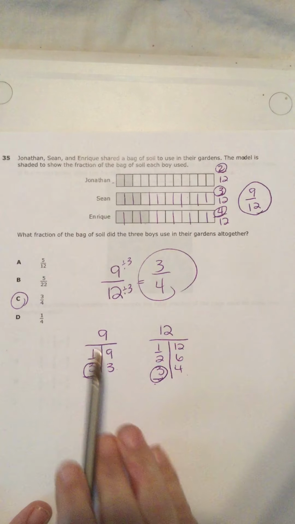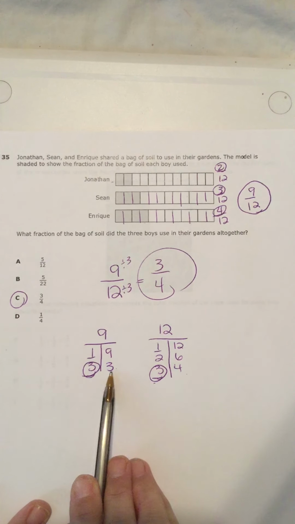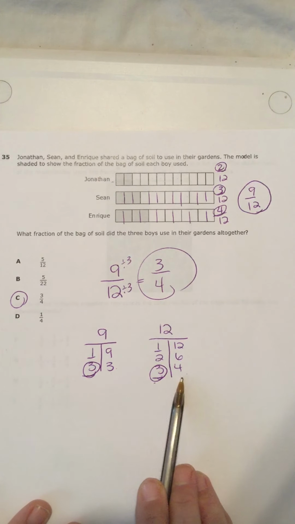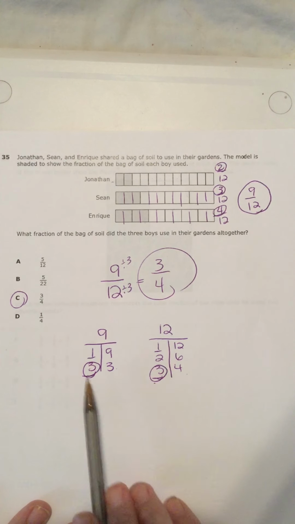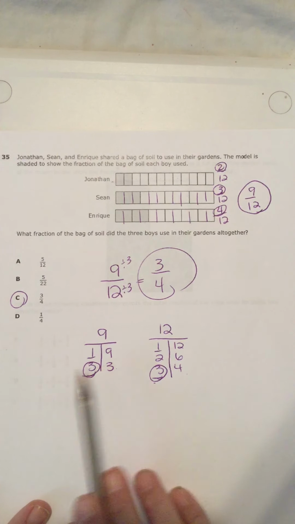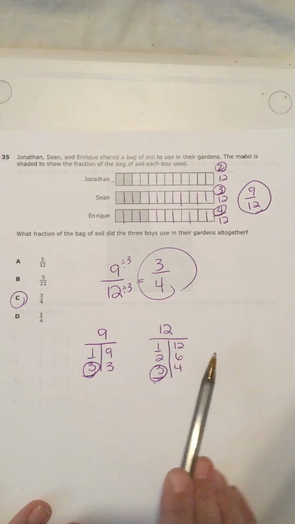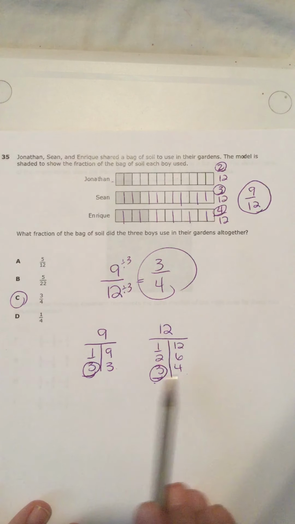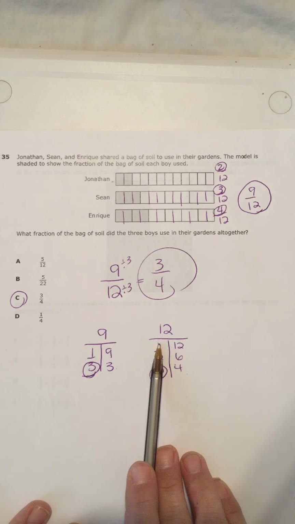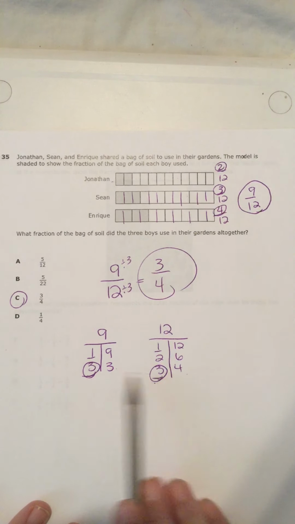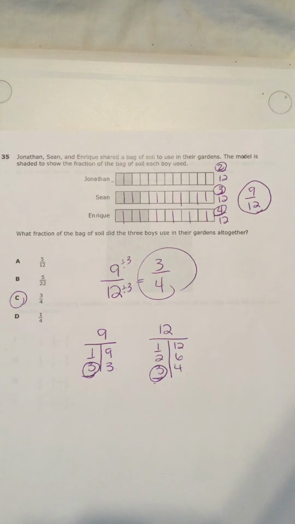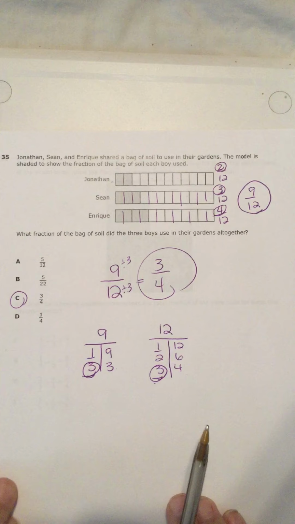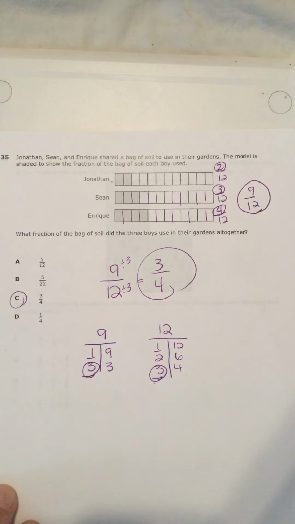Your answer is C. So I found the GCF by listing all the factors. That means multiplication facts that equal 9. Then I listed all the factors or multiplication facts that each equal 12. And I found the biggest factor that they both have in common. That's what Monday's lesson was about, those of you that were following along.